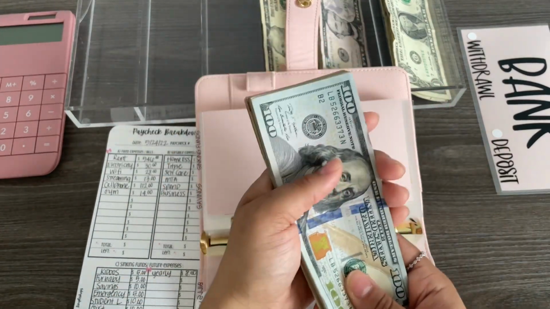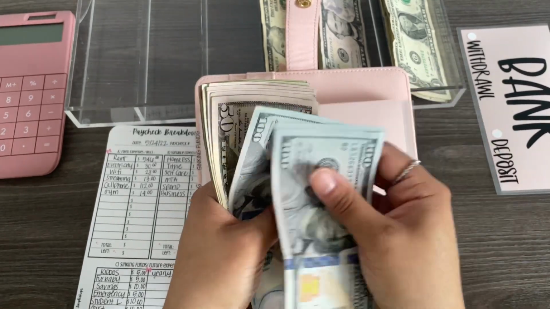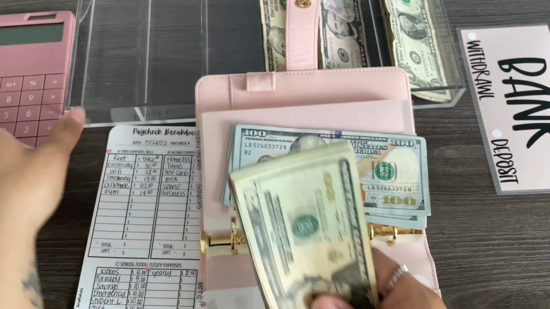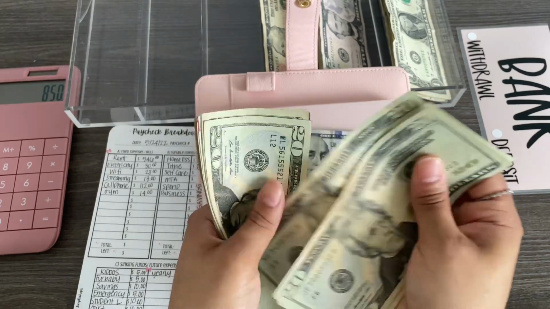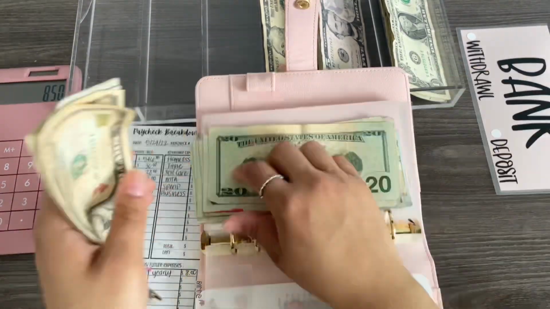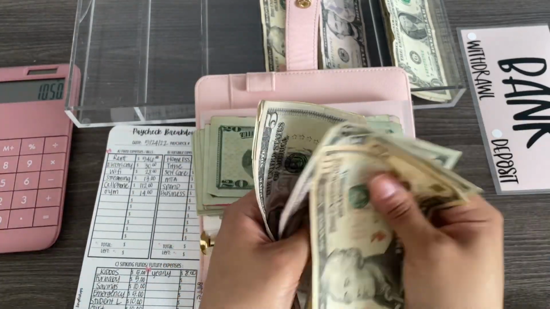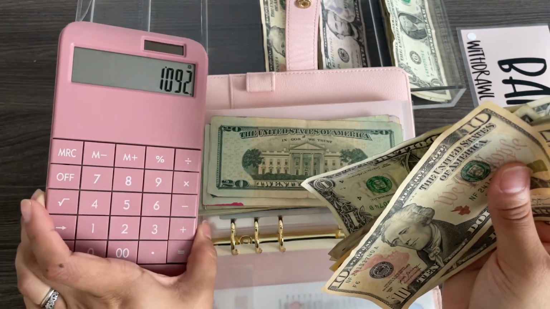So my rent is $1,092. So 1 2 3 4 5 6 7 8, 850. Let's just add this here, 850. And then we have 1 2 3 4 5 6 7 8 9 10. That's 200. And then 10, 20, 25, 30, 35, 40, 41, and 42. And that is 1,092.